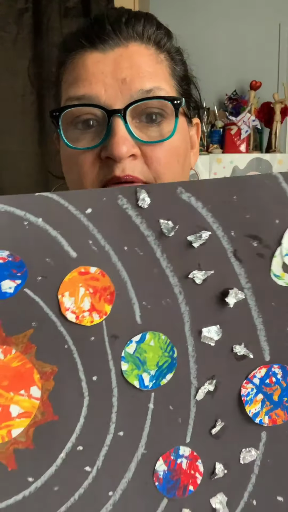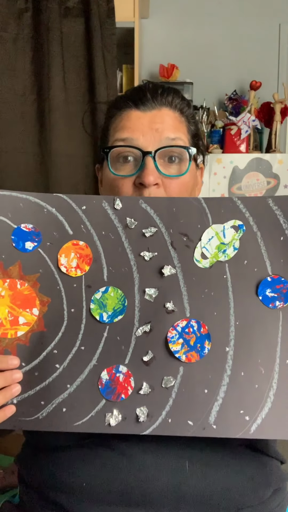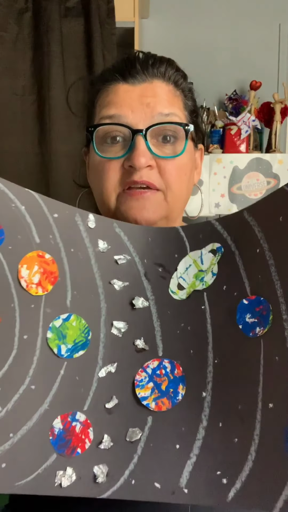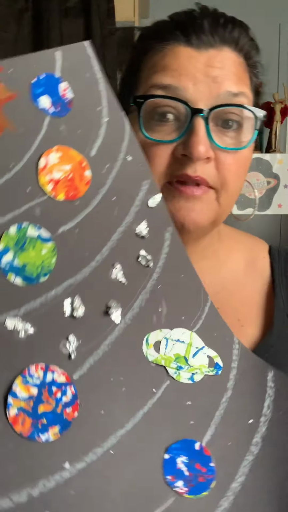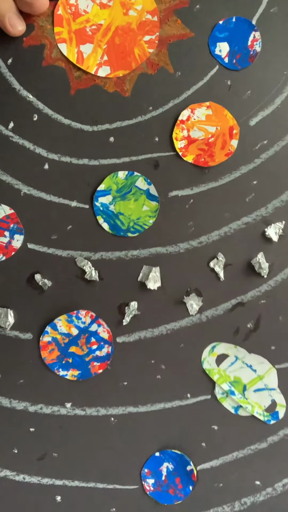I would like to make something with you so you could always look at the planets and how the order is of where they orbit around the sun. So I made this solar system. Whoop, I gotta back up. It's too big to even show you the whole page. If I go this way, you can see the whole thing.